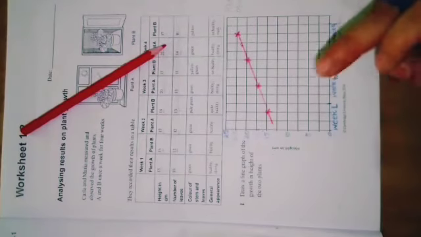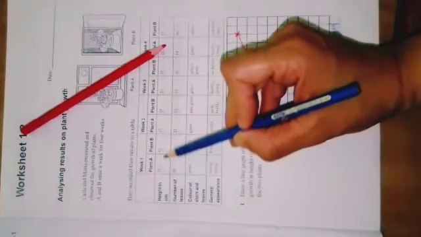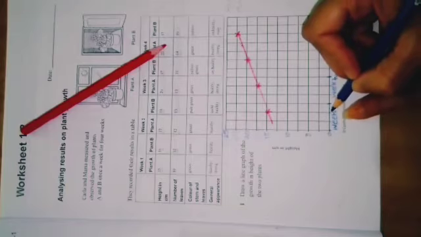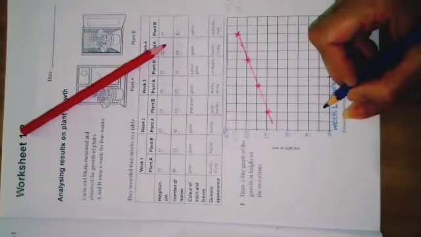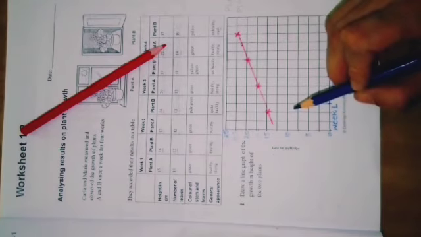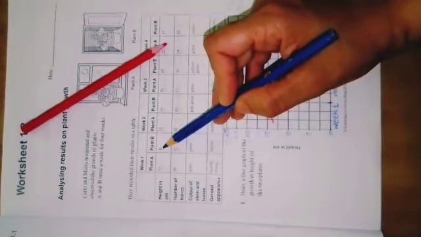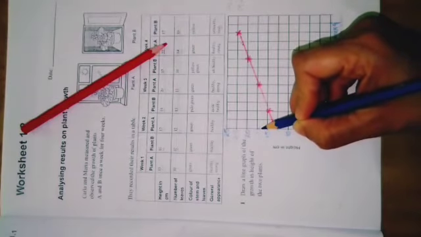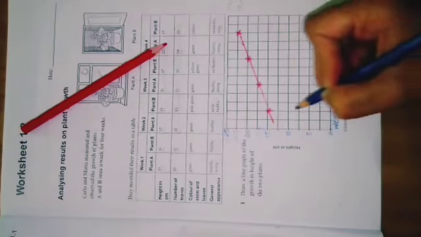Now we will start making the chart of plant B. The height of plant B in week 1 is 16 centimeter. One thing, we will draw the chart of plant B with blue, so you can easily make a difference between them. In week 1, the height of plant B is 16 centimeter. The 16 must be here, 15 and 16. So we will make a point of week 1, 16 here.